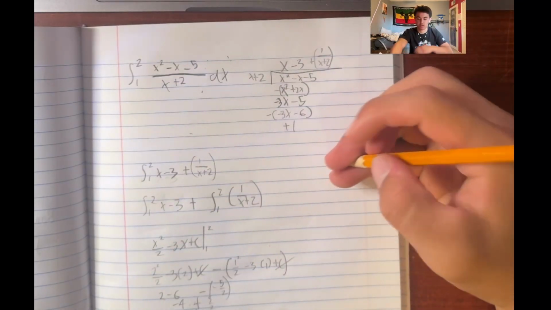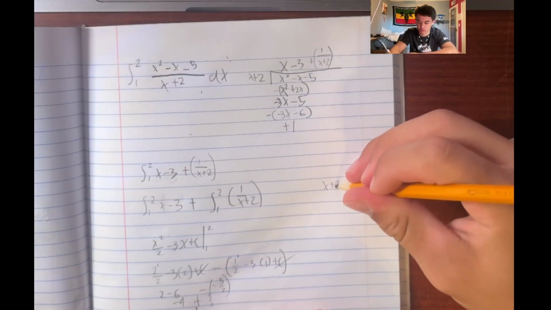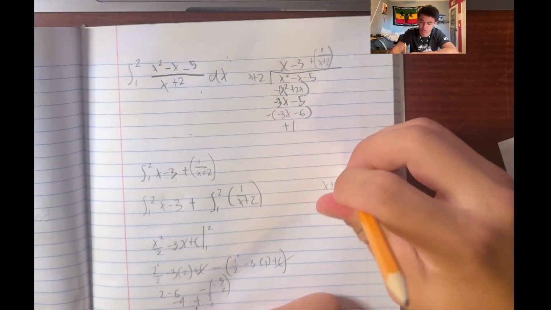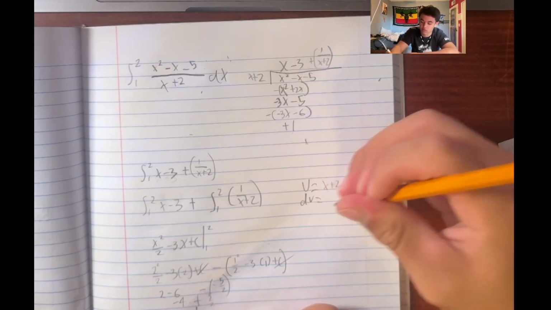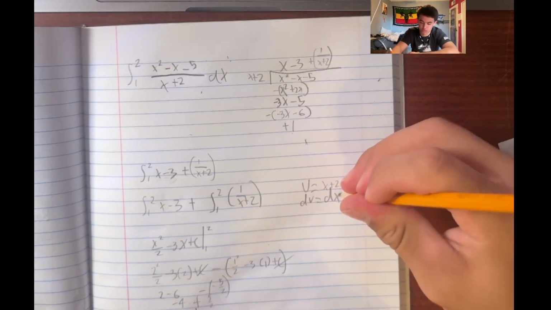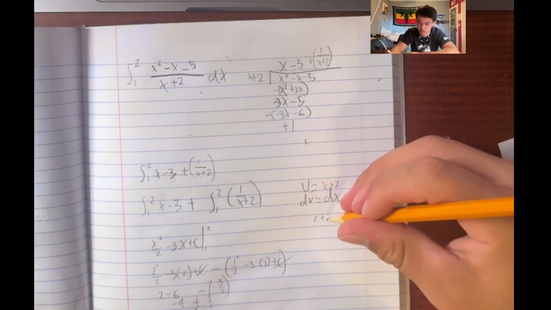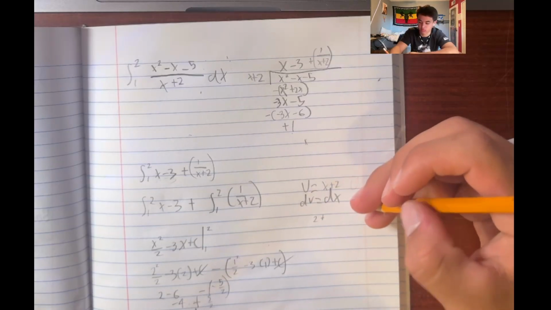Now we got to do this side. So it looks like we're going to have to do some u-substitution here. So x plus 2 is equal to u. It's usually better if you u-sub from this side. So u is equal to this. du is equal to just dx. We're going to have to put the 2 in for this right here.